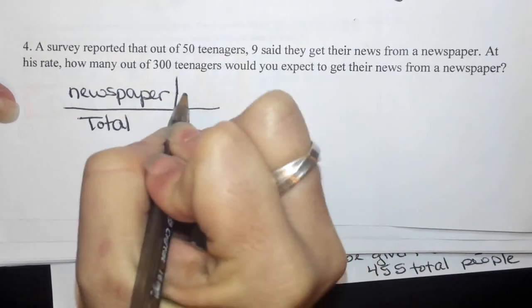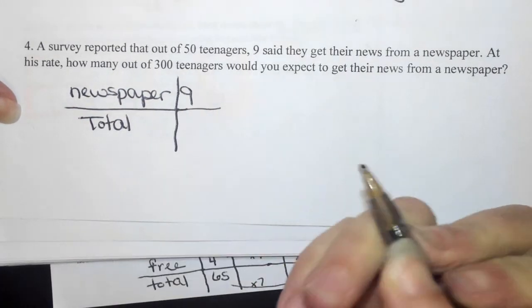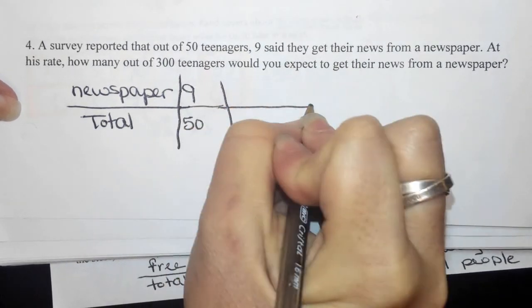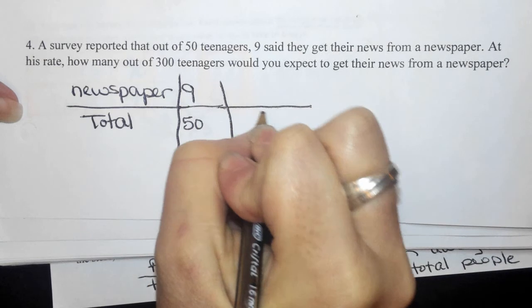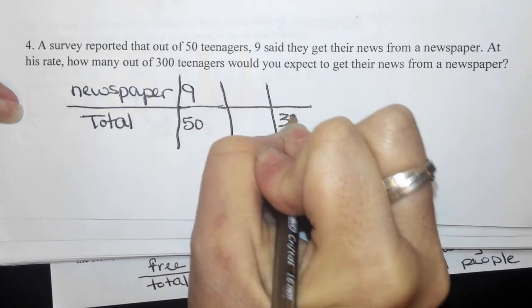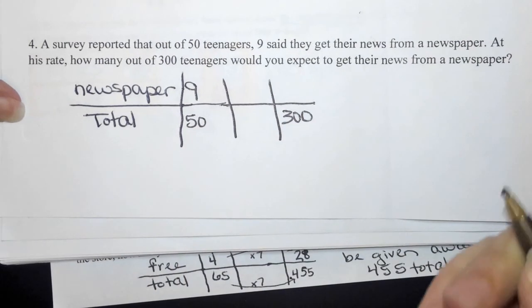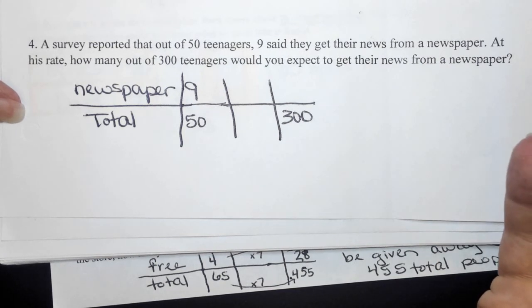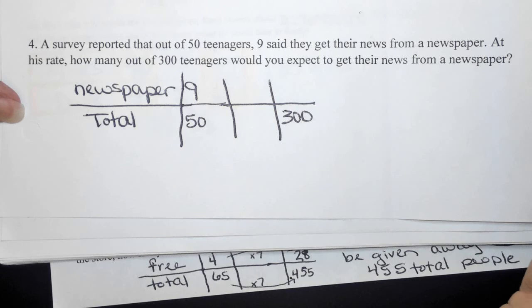I love it. So 9 get information from the newspaper out of 50. What if there's 300? And guys, 50, I just think of like two 50 cents make $1, right? Like 100. So if I have 300, how many 50 cents do I have?